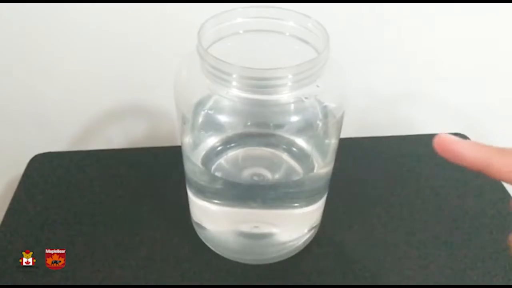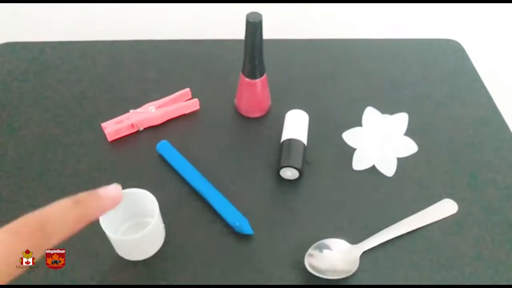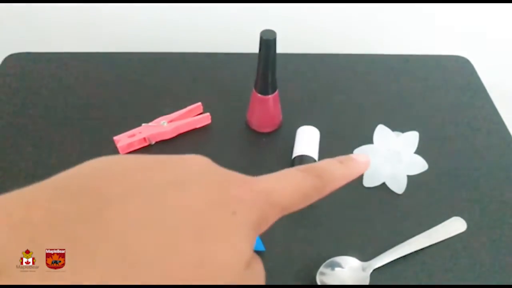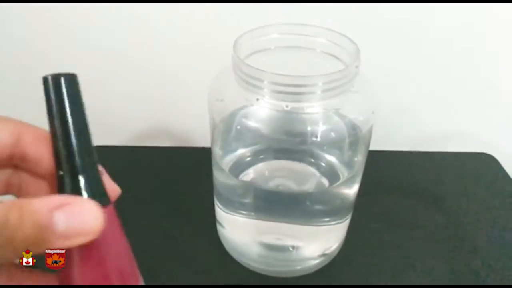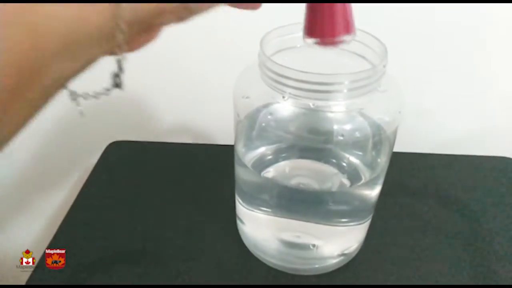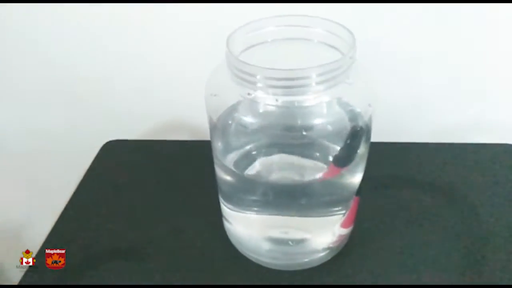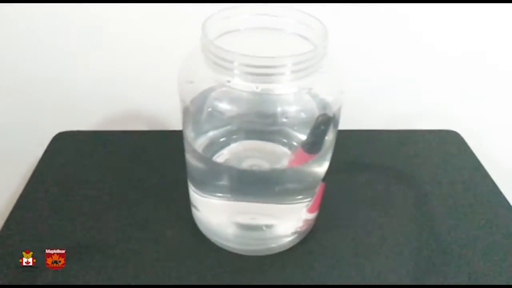In this experiment, we are going to use a container with water and some objects that you can find at home. First, let's try the nail polish. All the way down in the water. So, this is a sinker.